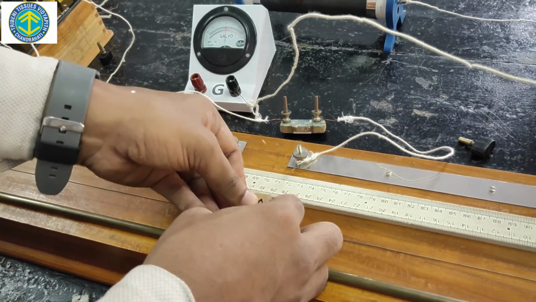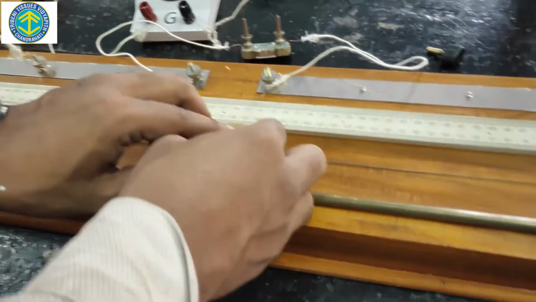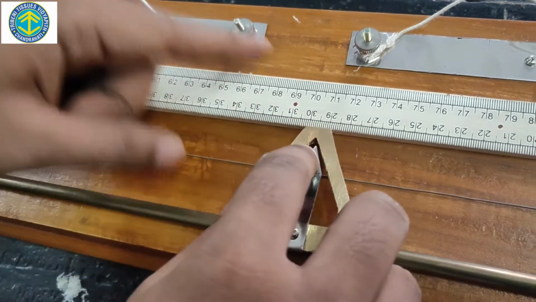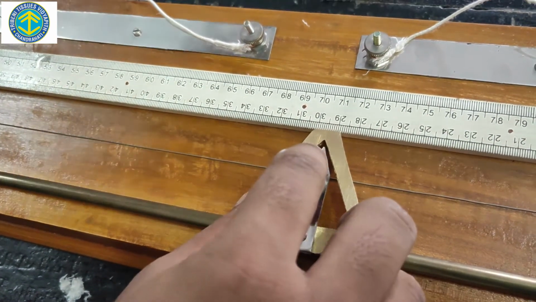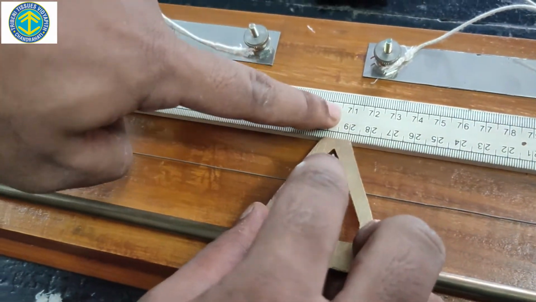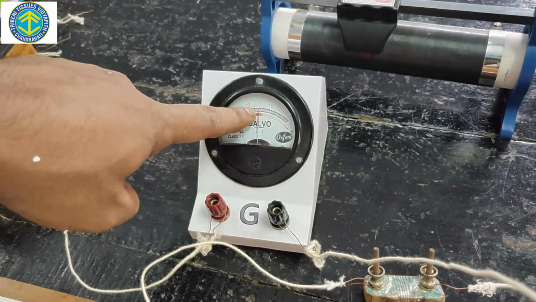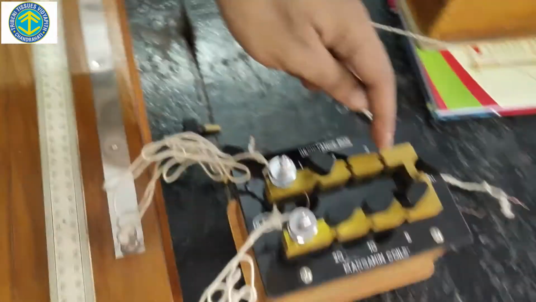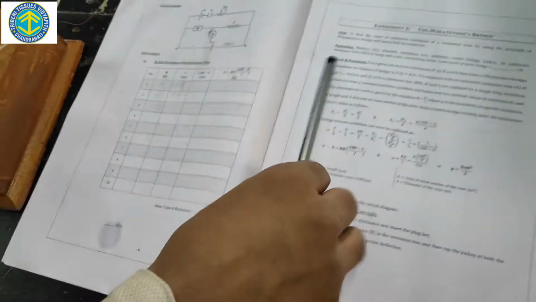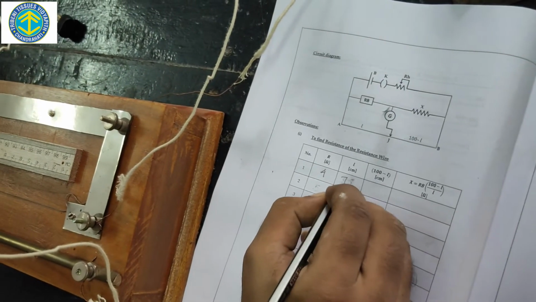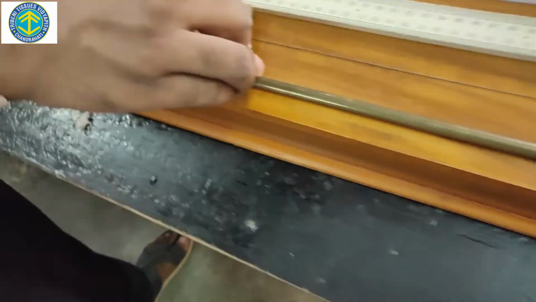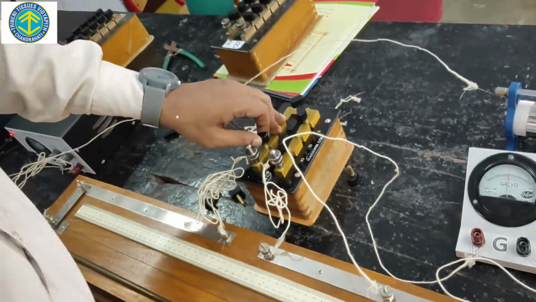So as you can see, at the length of 70.5, the galvanometer is showing no deflection. You check 70.5, the galvanometer is not showing any deflection. So we'll write over here: here the 4 ohms is connected, and here the reading is 70.5. So we'll write 4 ohms, 70.5. Okay. Now we'll increase it by 1 by removing 1 ohm.